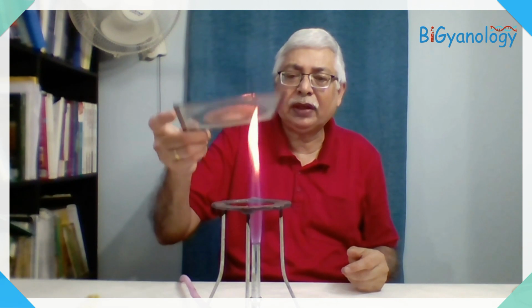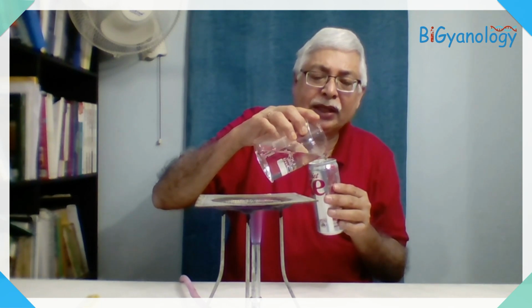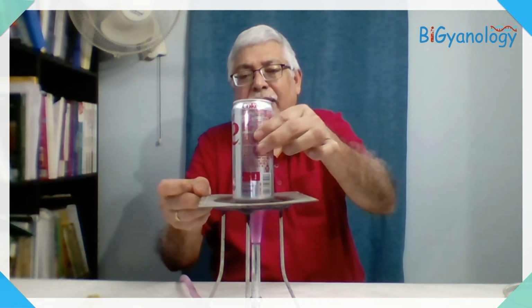Here we are keeping a wire gauze on top of it. We are keeping a Coke can. Coke cans we usually throw away. I suggest you don't throw them away. Keep a little water in it. And here in the fire we are putting the Coke can. So it will take some time.